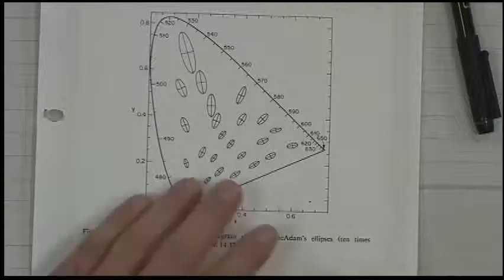So the moral of the story is this: never represent linear quantities with integer values. Always use floats. If you're going to use an integer value, it has to be gamma corrected. That's the first rule of image processing.